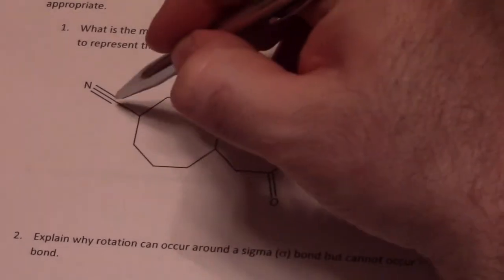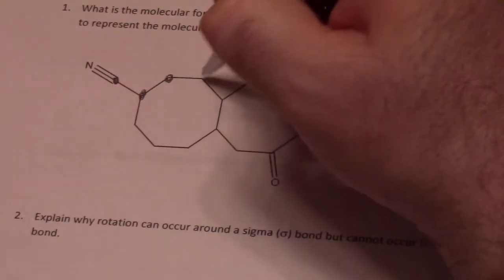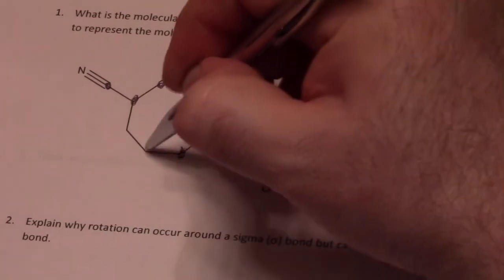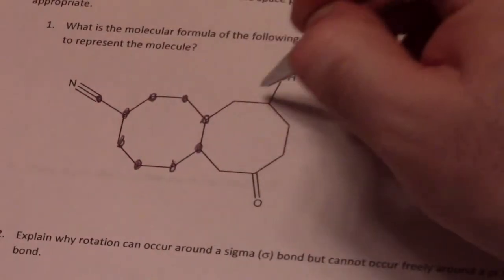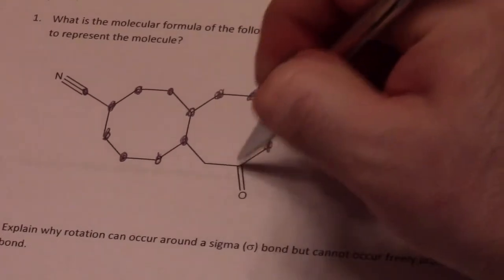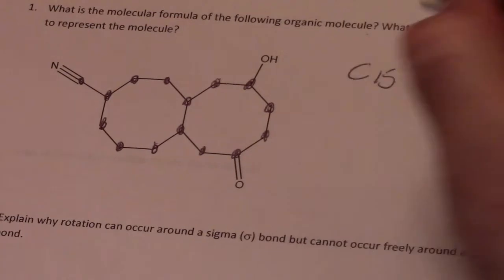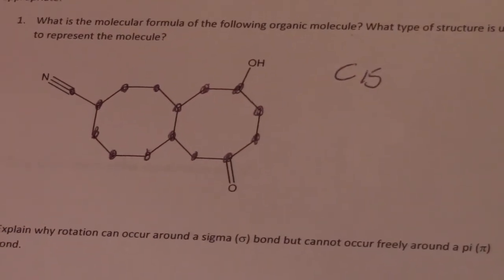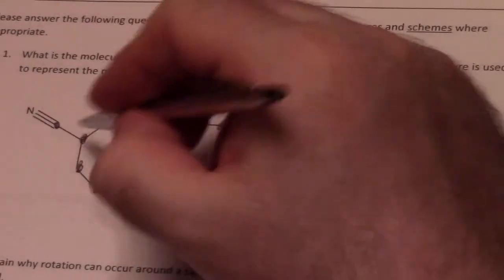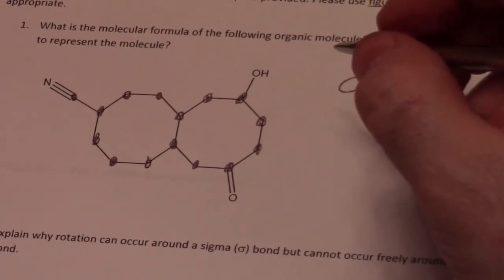And so we have a carbon atom here, so that's 1, 2, 3, 4, 5, 6, 7, 8, 9, 10, 11, 12, 13, 14, 15. So we have 15 carbons, so that's C15. Now we need to figure out how many hydrogens we have. And so I use check marks or whatever I need to do to determine the number of hydrogens.